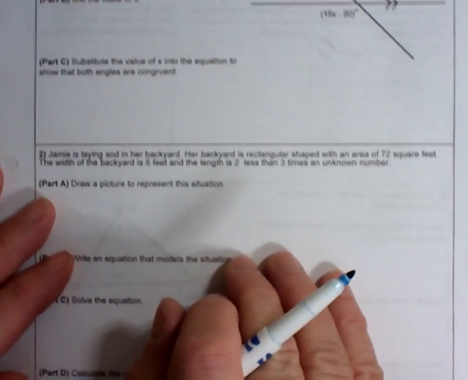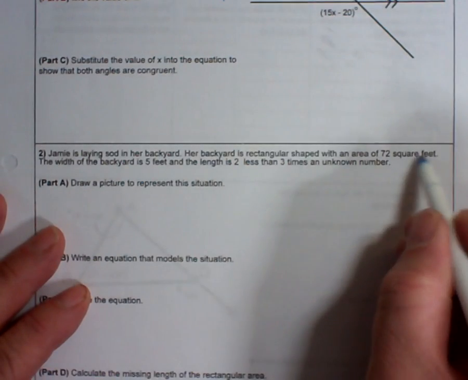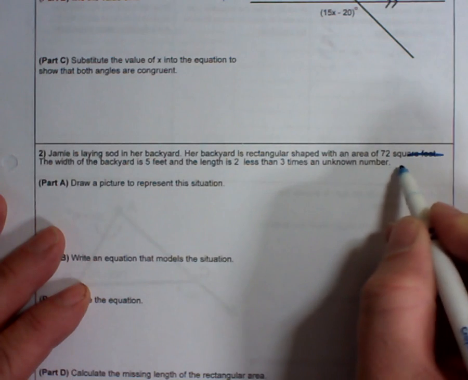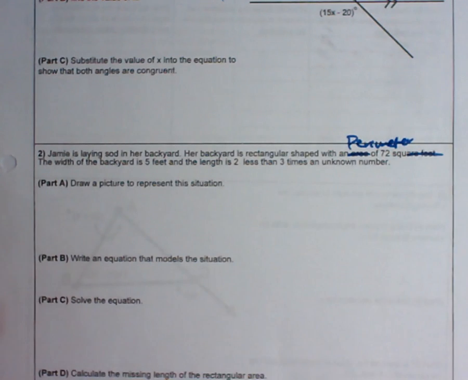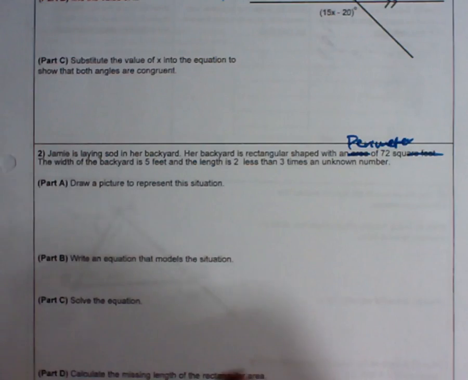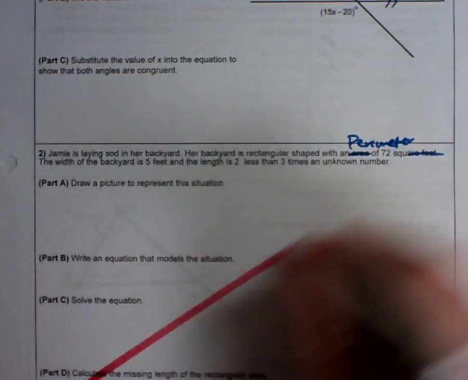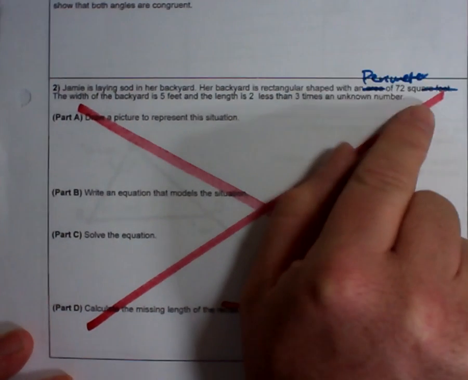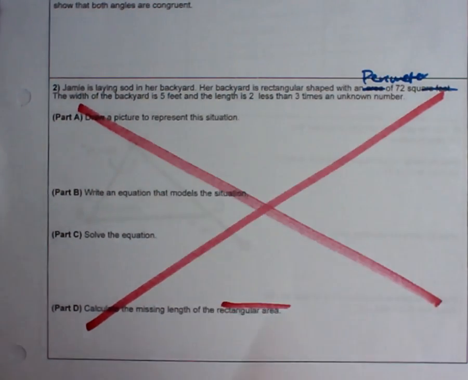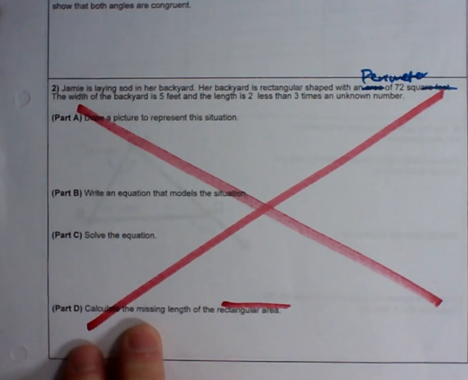On problem 2, I had you change square feet to perimeter here and square feet. I am going to give you a supplemental correction for problem 2. So what I want you to do is cross this out. This one had been changed. I need you to put a big X through the problem that says 72 square feet.